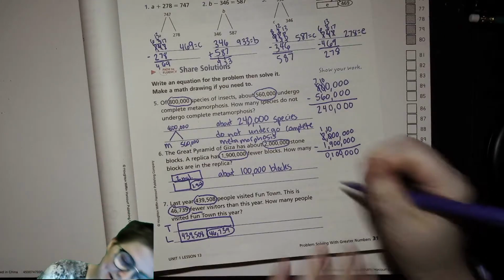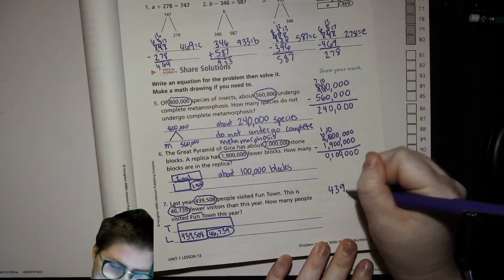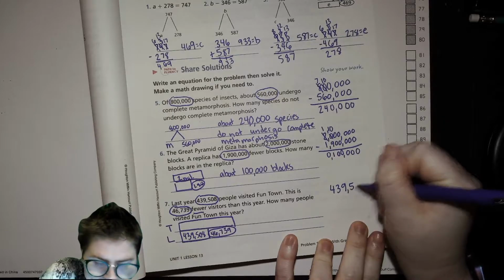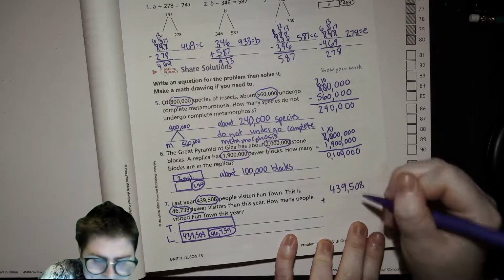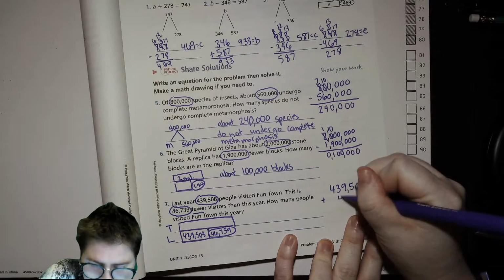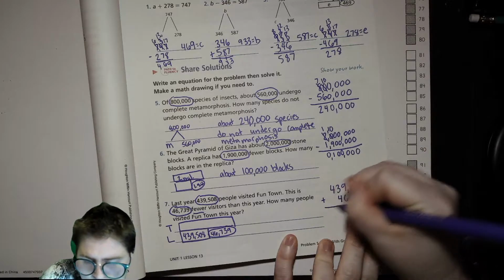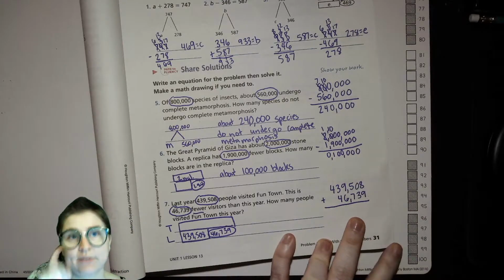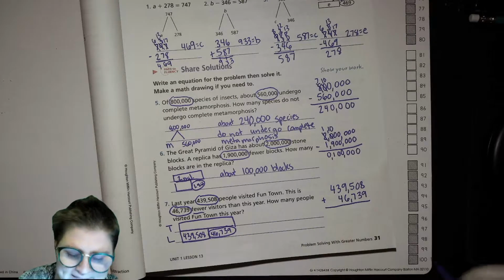So let's go ahead and line those up and add them. 439,508 plus, I almost wrote subtract, whoops, 46,793. And I'm being super careful to line up my place value, right? Because that's gonna mess you up if you don't do that carefully.